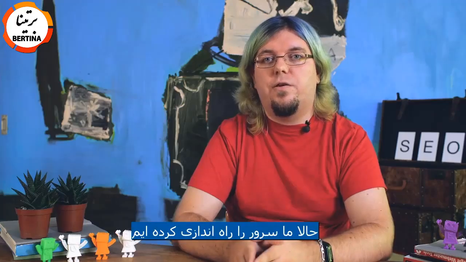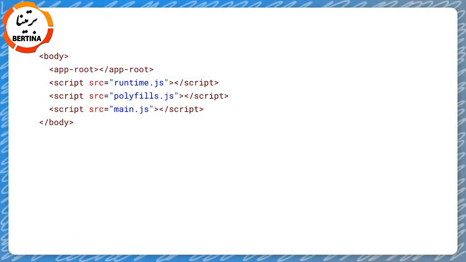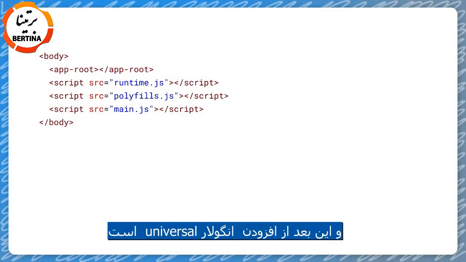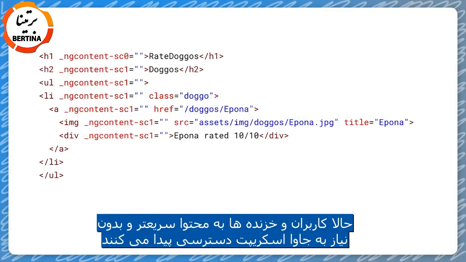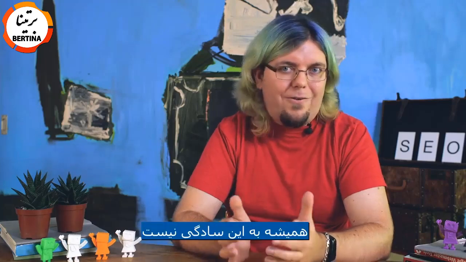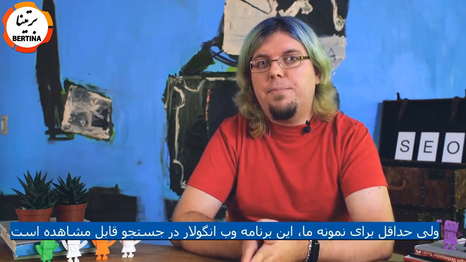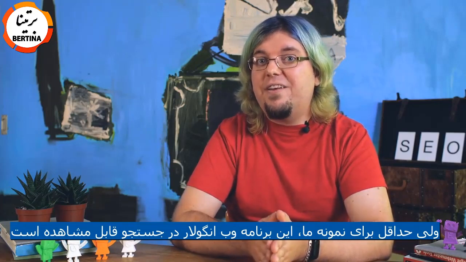Now, we start the server and can see the difference in the HTML that is sent from the server to the client. Here is the version before we used Angular Universal. And here it is after we added Angular Universal. Users and crawlers now get the content faster and without needing the JavaScript. It's not always this easy, but at least for our sample, this Angular web app is now discoverable in search and fast.